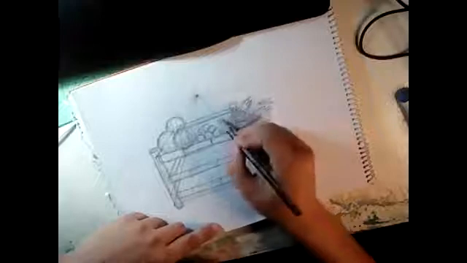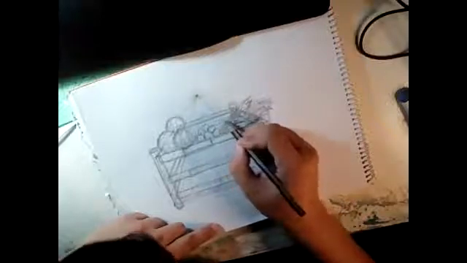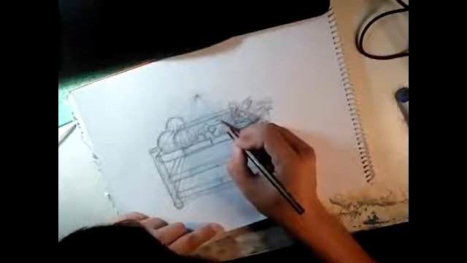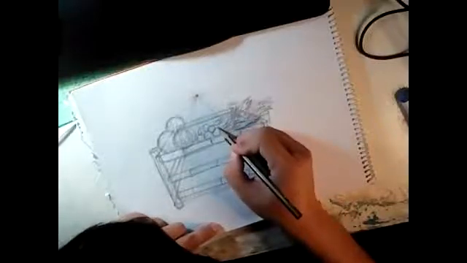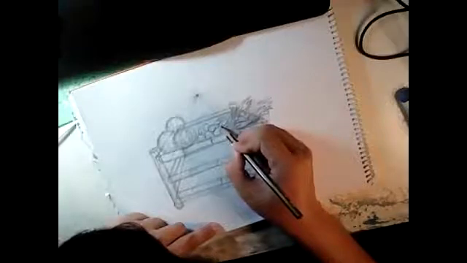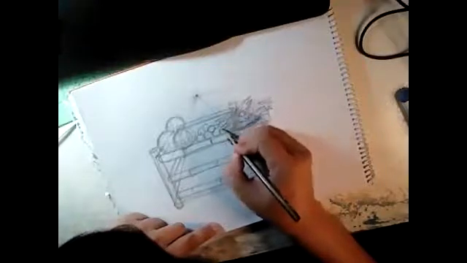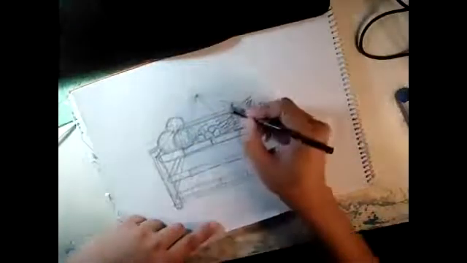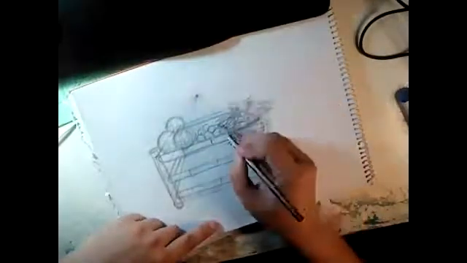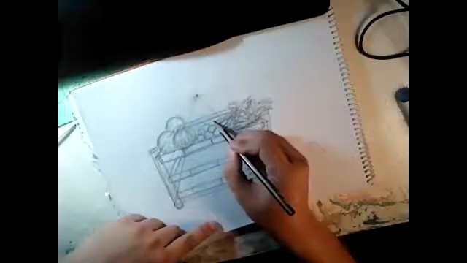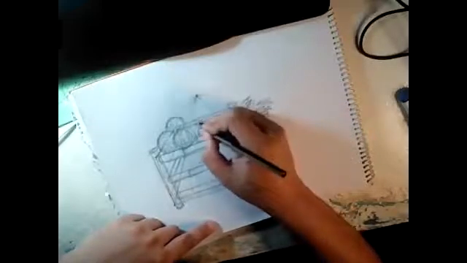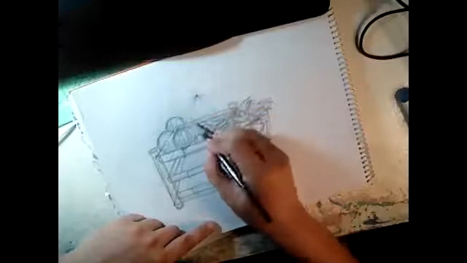Let's put some fish right here. And maybe we can put some gardenia bread right here.